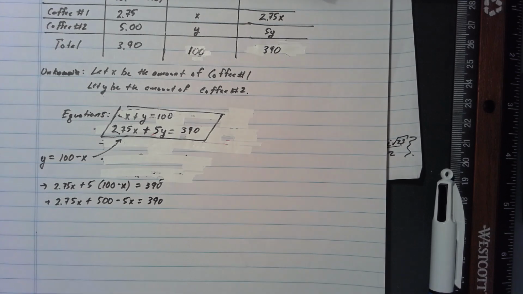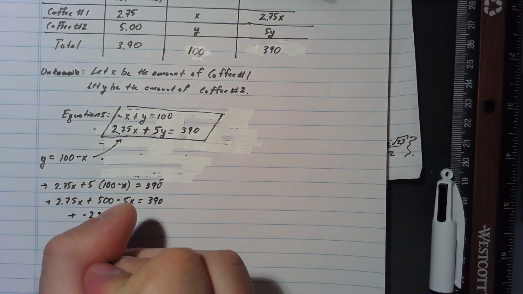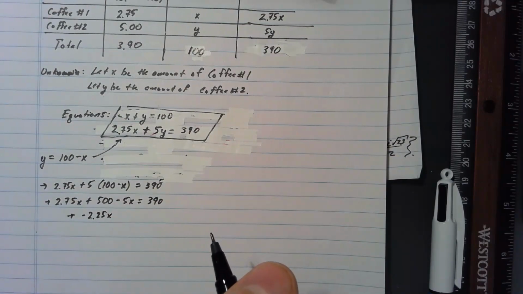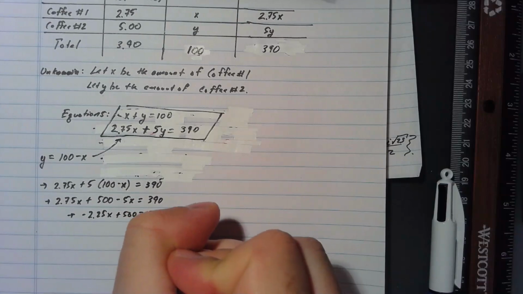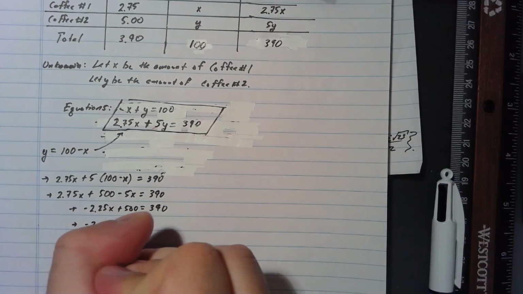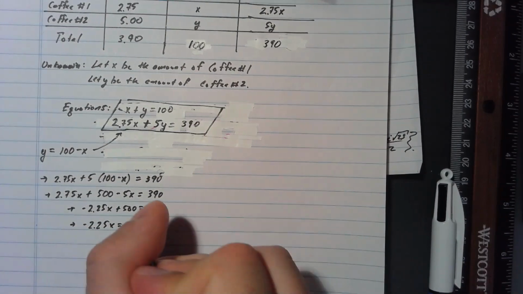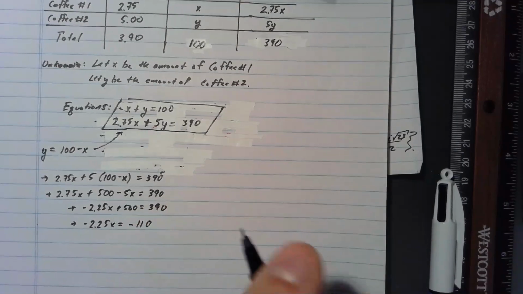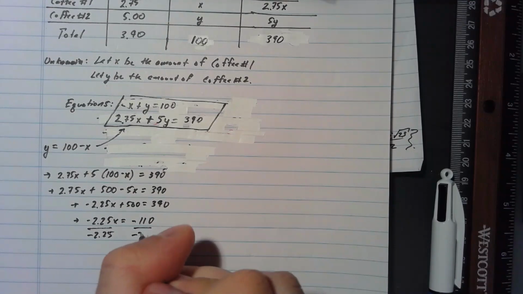So when you do that, you're going to get negative 2.25x plus 500 equals 390. Subtract 500 from both sides. So you're going to get 390 minus 500, which is negative 110. Divide by negative 2.25.